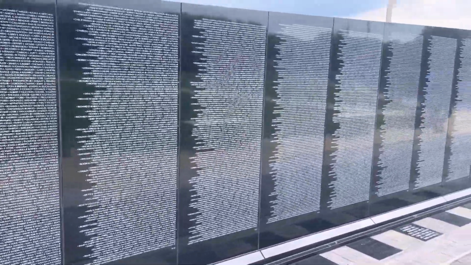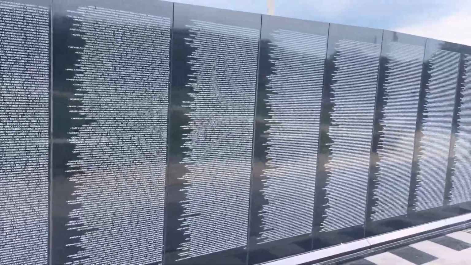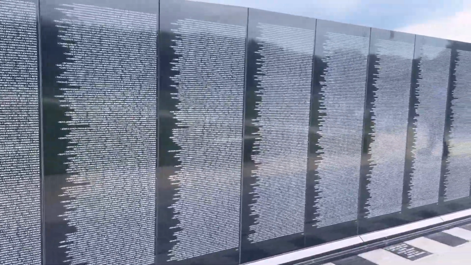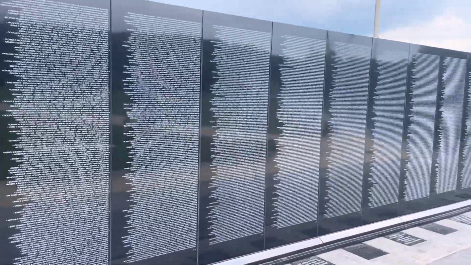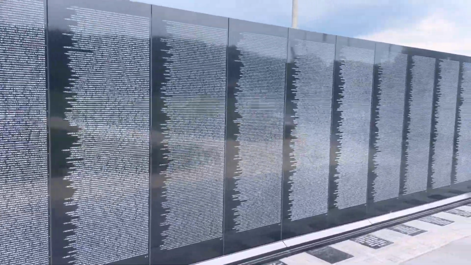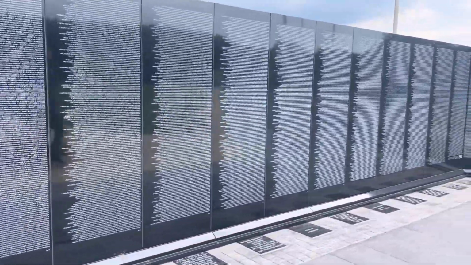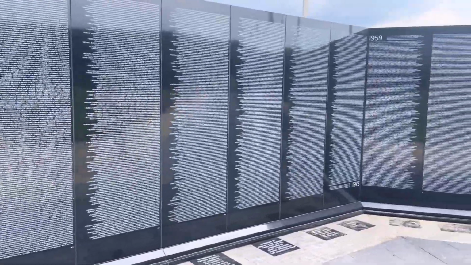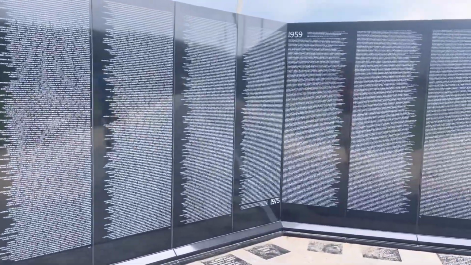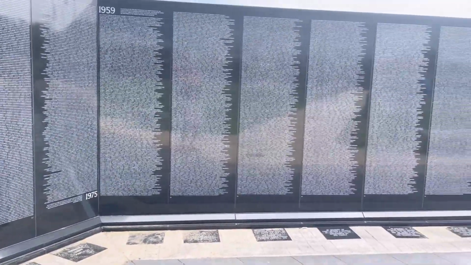By 67, the U.S. had almost 500,000 troops in Vietnam, and 11,163 were killed. In 68, 16,592 deaths were recorded. In 69, 11,616. In 1970, the number of U.S. troops falls to 280,000, but they still had 6,081 deaths.